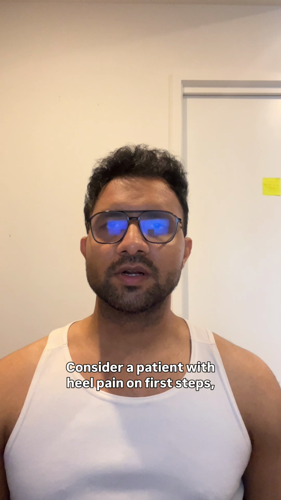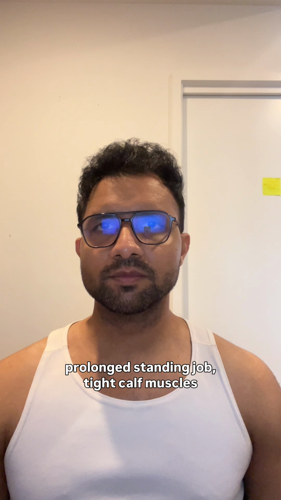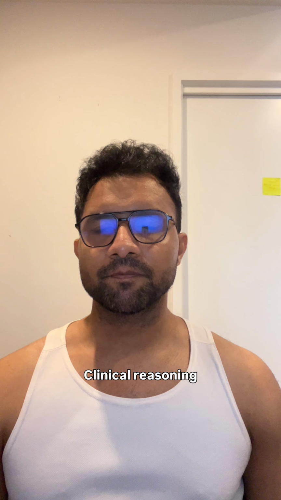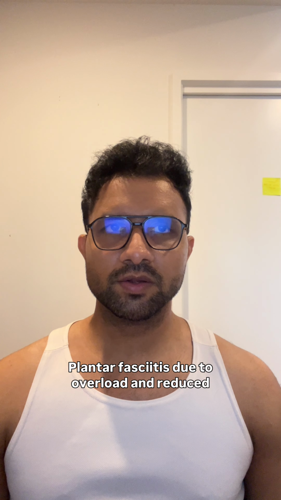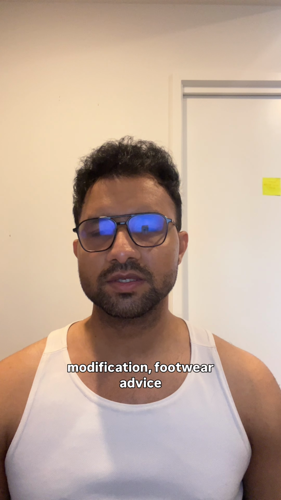Clinical case example: consider a patient with heel pain on first steps, a prolonged standing job, and tight calf muscles. Clinical reasoning: plantar fasciitis due to overload and reduced flexibility. Management: stretching, strengthening, load modification, footwear advice.